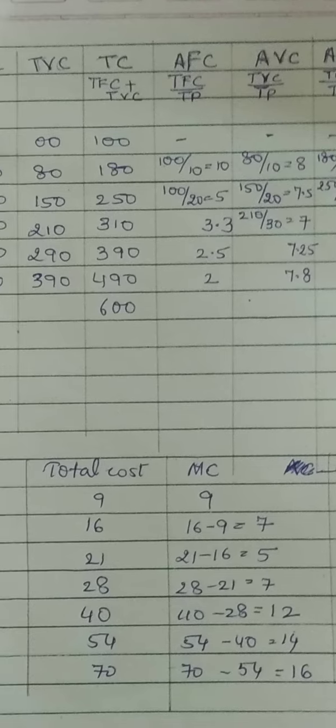So what we can see over here is that initially the average variable cost decreases, but after a certain number of outputs, the average variable cost starts increasing. Whereas the average fixed cost was always being reduced.